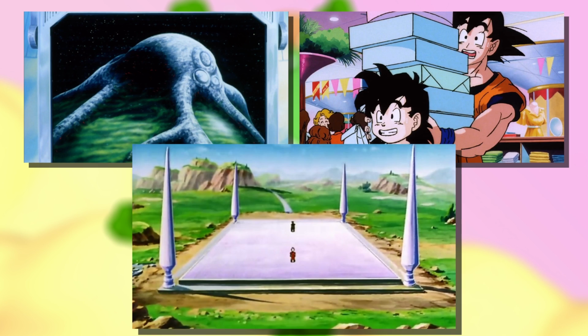Between Namek, a ruined shopping spree, and the Cell games coming up, you may think that Goku and his friends are having the worst week of their lives.